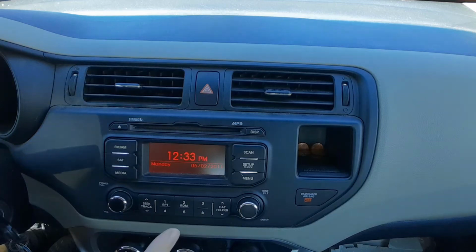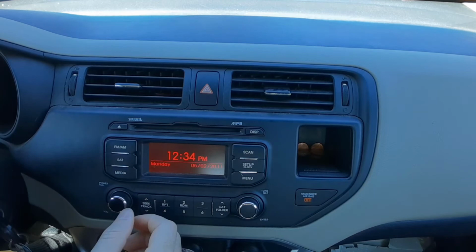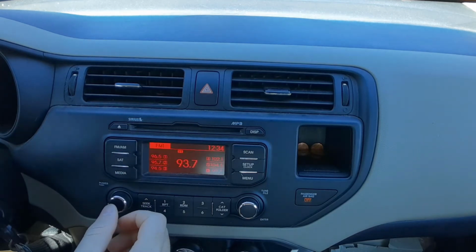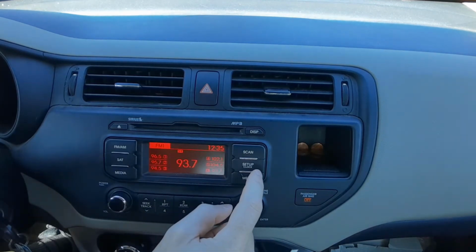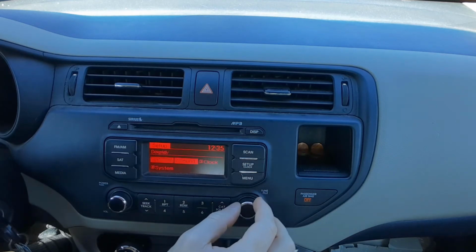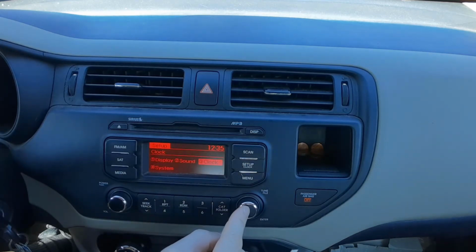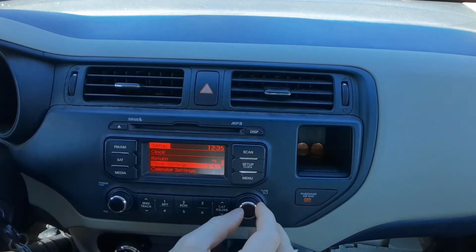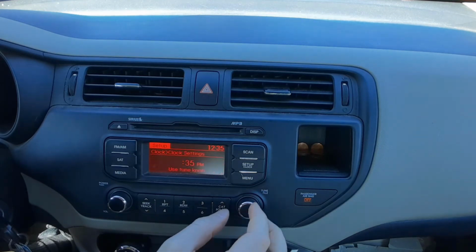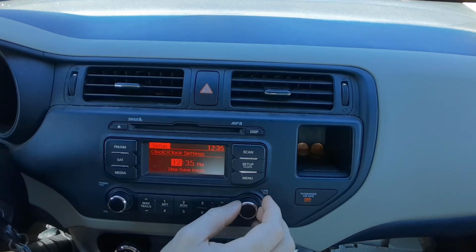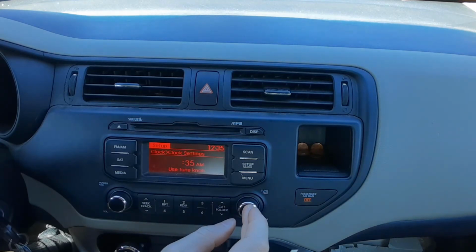So today I'm going to show you how to change the clock on a Kia Rio. To change the clock, I'm just going to turn the power on. When you have your radio on, just go to Setup, Clock, go over to Clock, push in the button on the right. You're going to go to Clock Settings, push in that button again, and then you're just going to use that knob to increase or decrease by whatever amount of time you need.